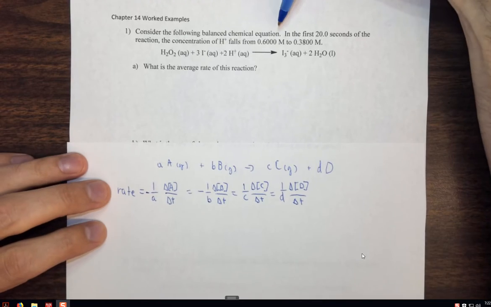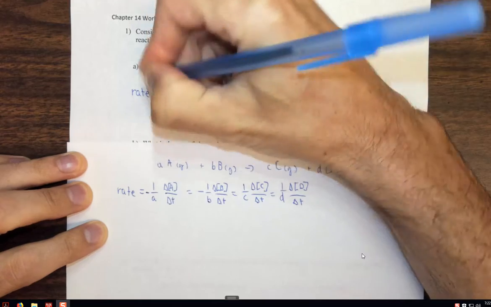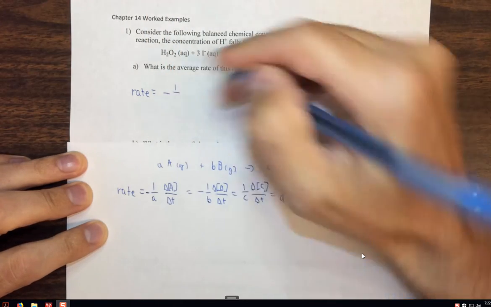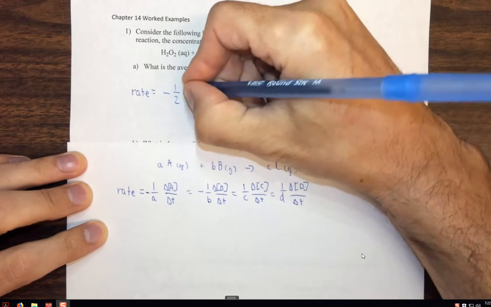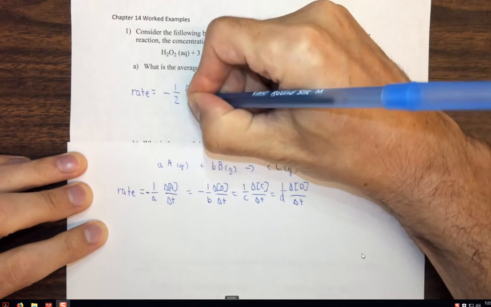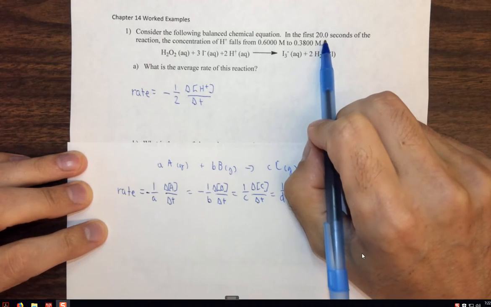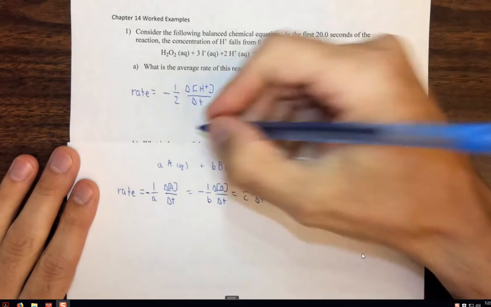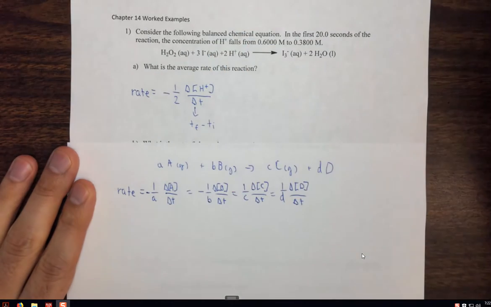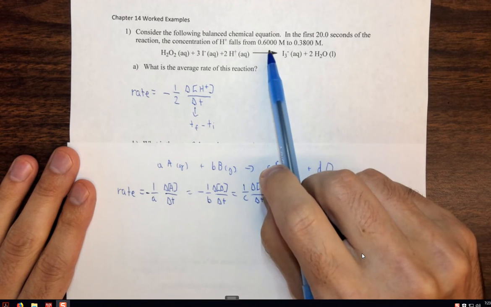So essentially what we want is rate equals negative 1 over 2, because there's two H pluses, times the change in concentration of H plus over the change in time. Now it says in the first 20 seconds, so it gives us the change in time. We don't need to actually find that. If we did need to actually find that, it'd be t final minus t initial.